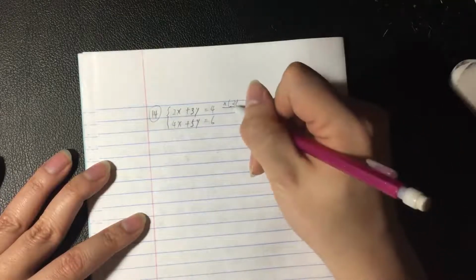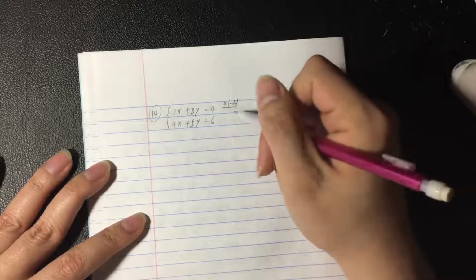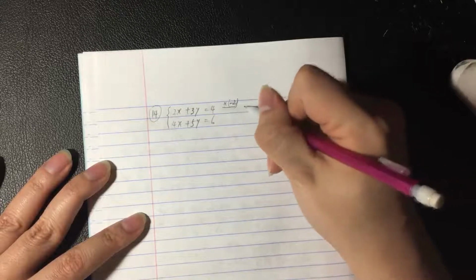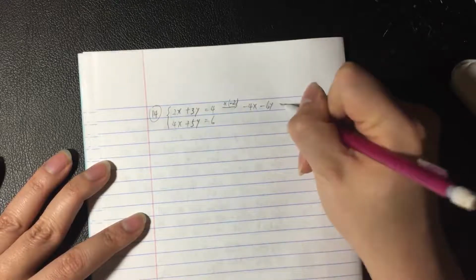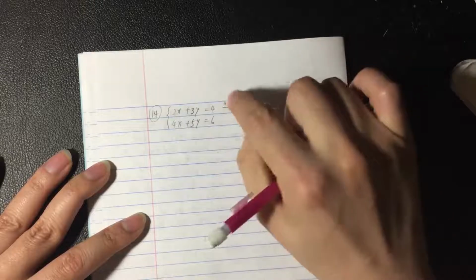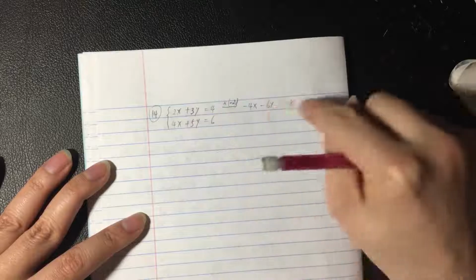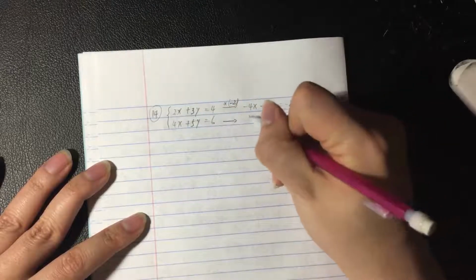So I can multiply the first equation by negative 2. If I multiply the first equation by negative 2, I have negative 4x minus 6y equal to negative 8. Multiplying by negative 2 means I multiply every term by negative 2. I have negative 4x, negative 6y, and negative 8. Then I can leave the second equation the same.